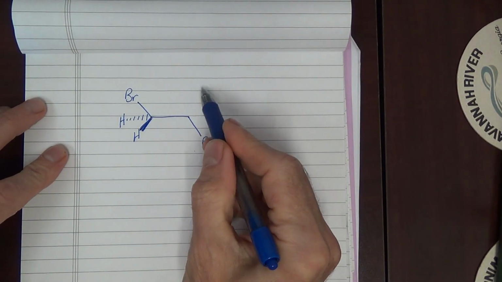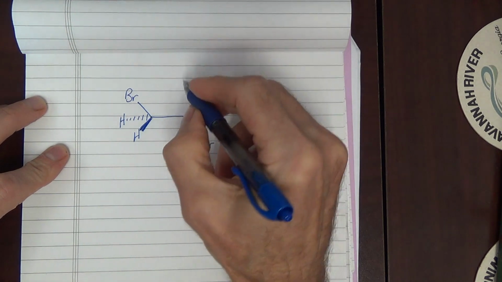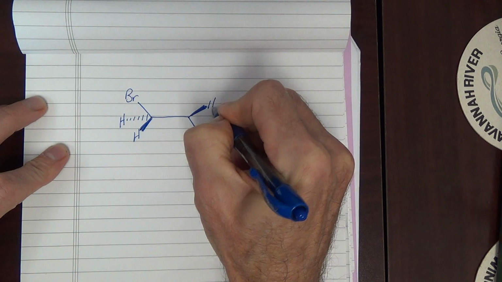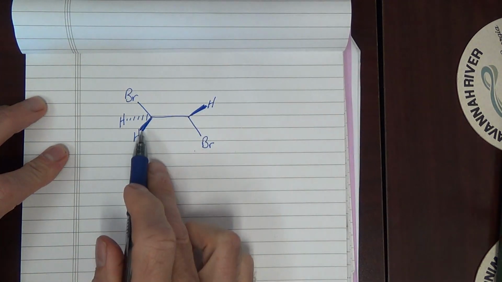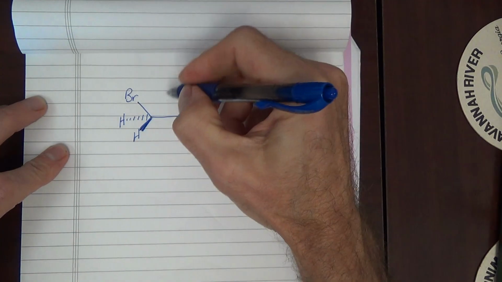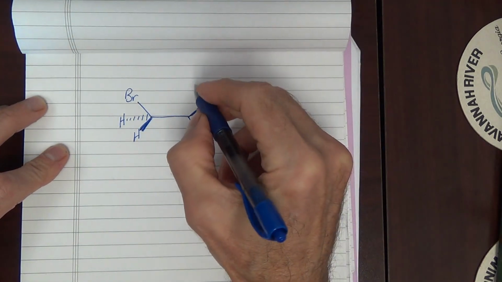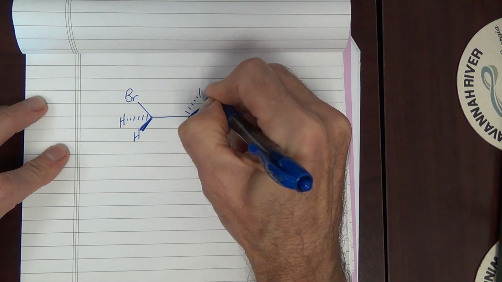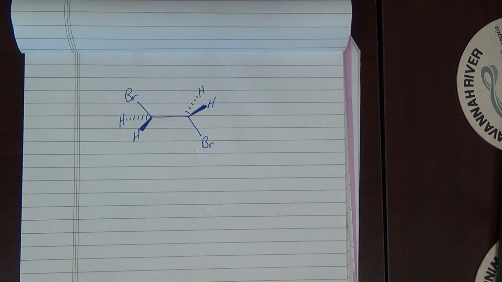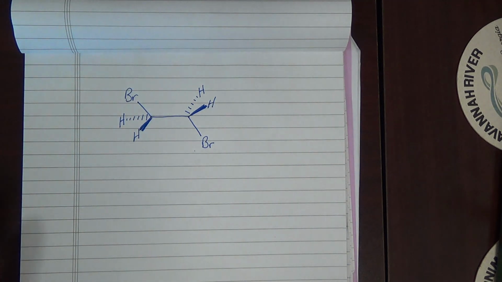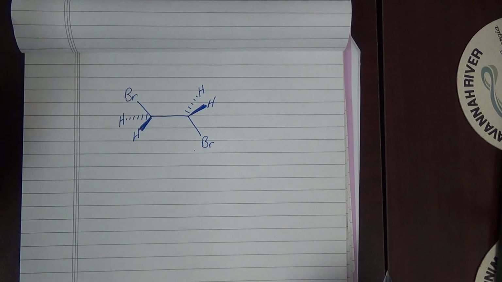We want to put the other two more up in this area, and one forward. See, both of these are forward. That one's just more up, and this one's more down. And then we can put the other one there, back. So now we have two in the plane, one forward, one back. Now we're starting to show more complete information about this compound.